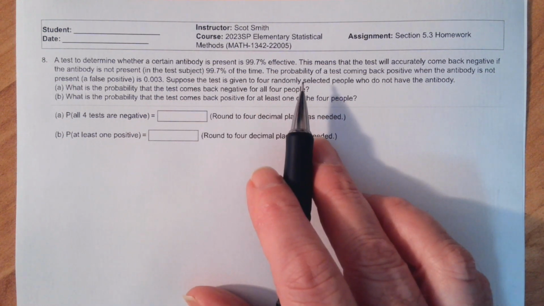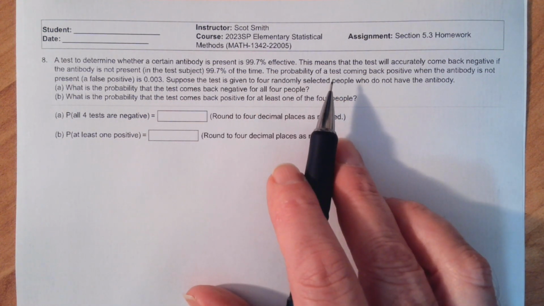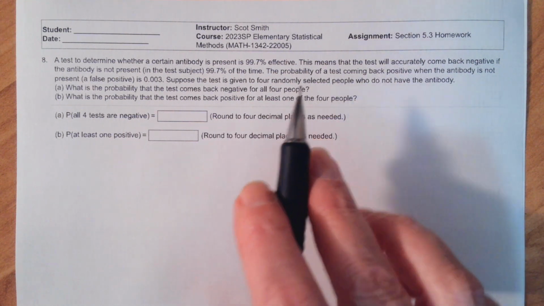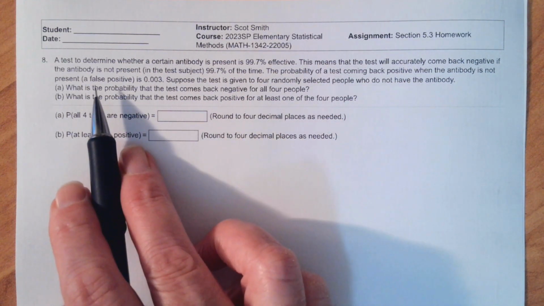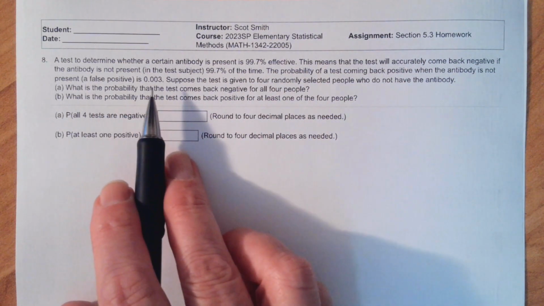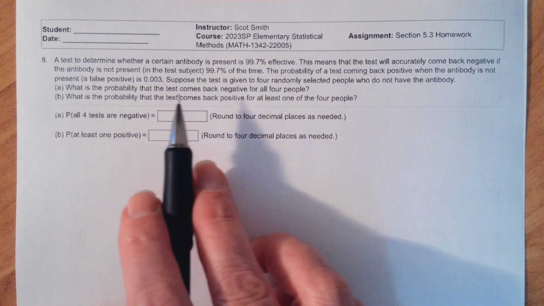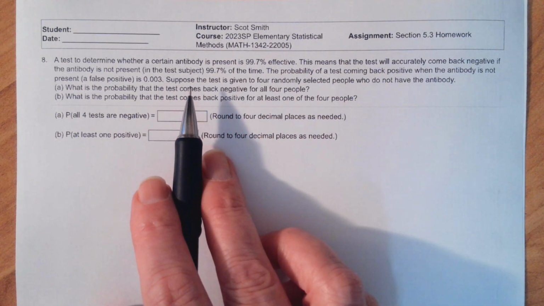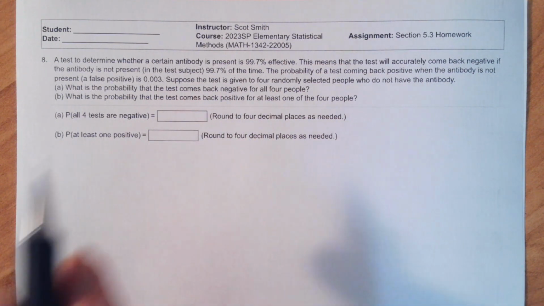The probability of a test coming back positive when the antibody is not present, a false positive, is 0.003. Suppose the test is given to 4 randomly selected people who do not have the antibody.